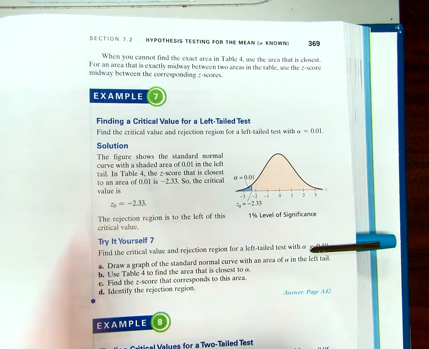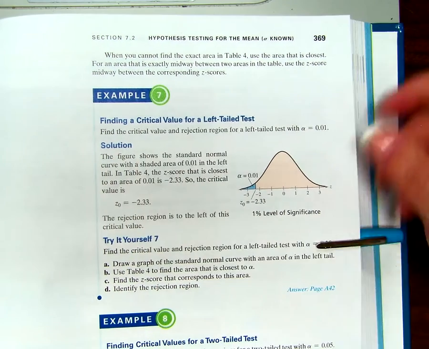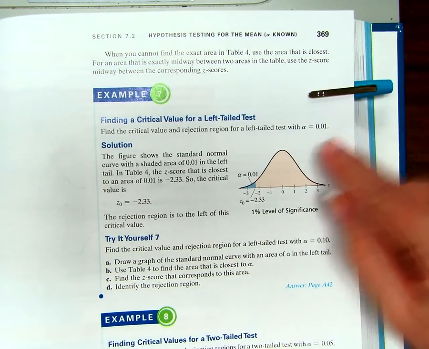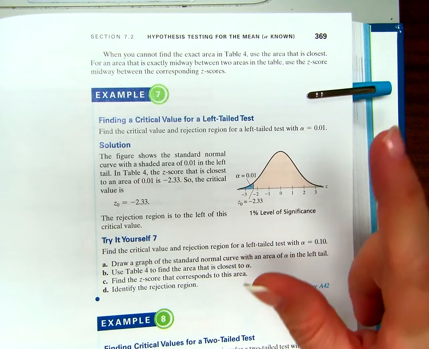Okay? Example number 7, finding a critical value for a left-tailed test. Well, if we do left tail, don't we mostly know right tail? Just the 1 minus the number kind of thing? Okay, left tail. It says find the critical values in rejection region for a left tail test with a level of significance of 0.01. Well, what do we look for on the table?